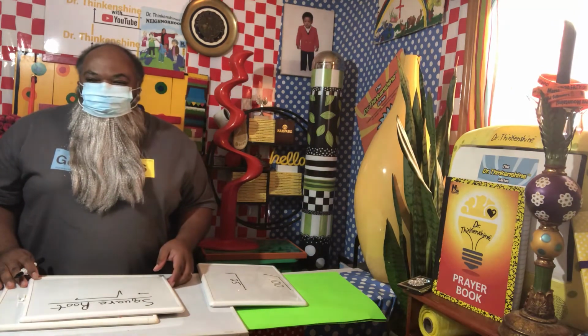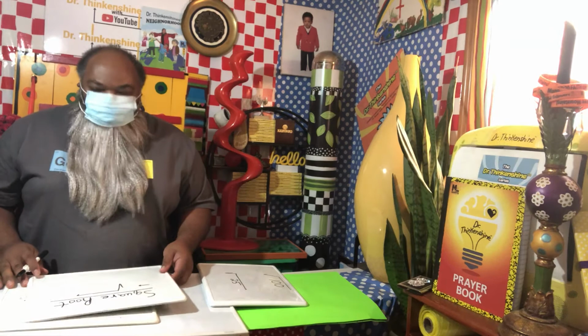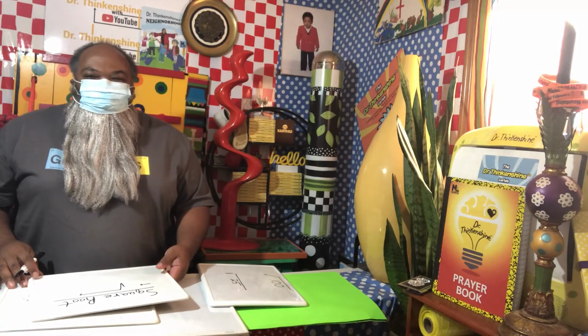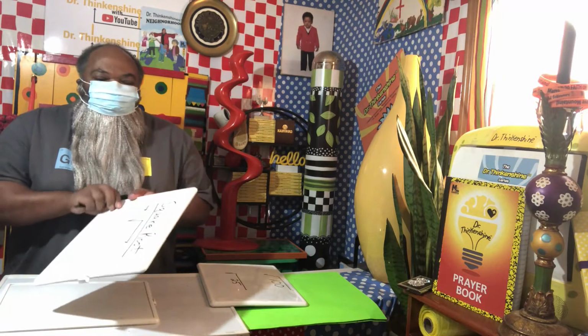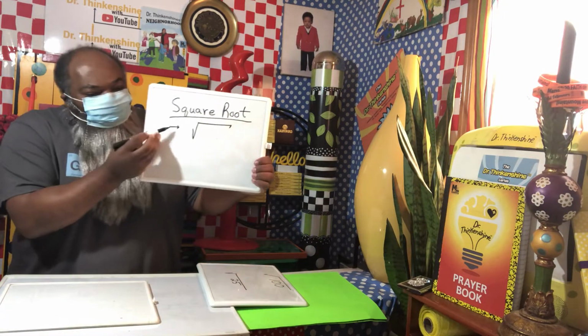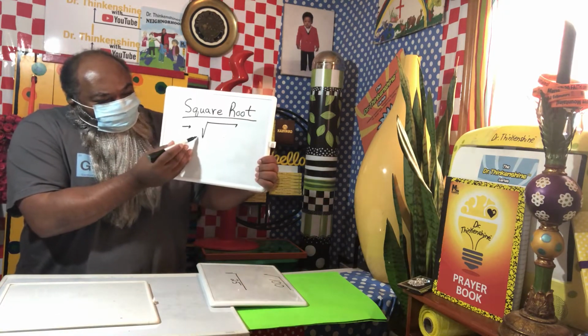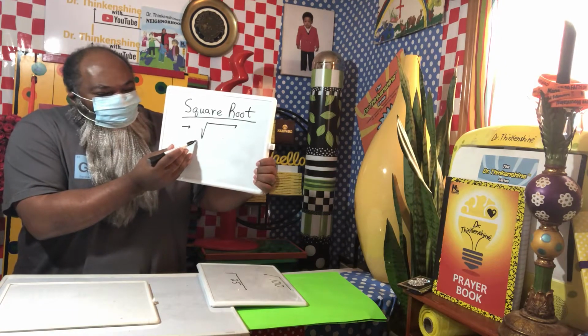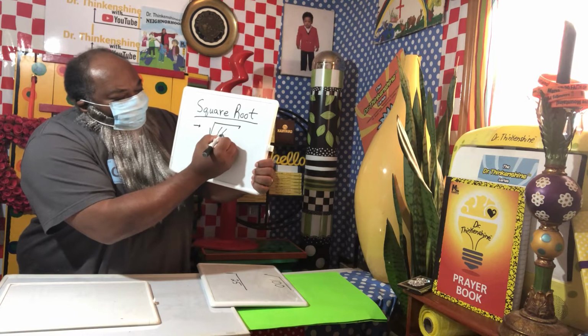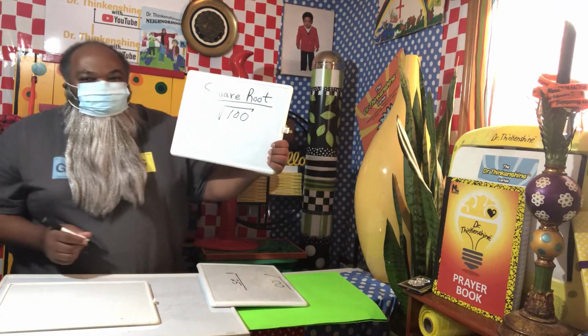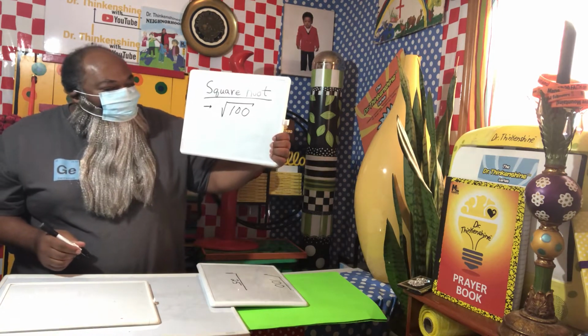Thank you again, Dr. Thinkenshine, for that introduction. Today we're just going to go over simply what the square root symbol means. This is the square root symbol, and when you put a number under it, let's say 100, we're going to go with a simple number for now.